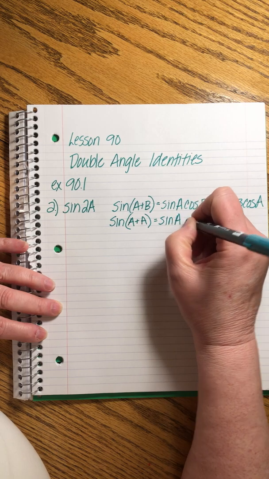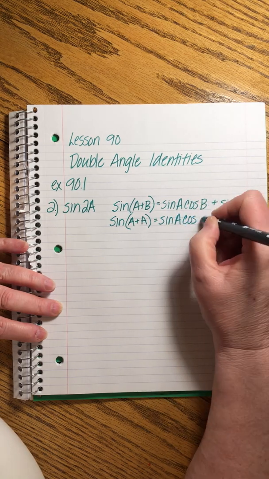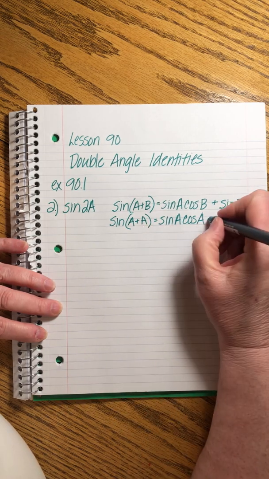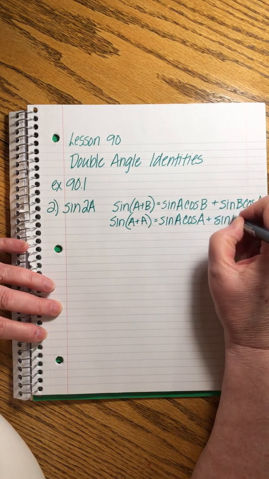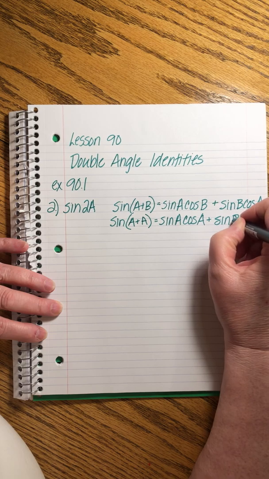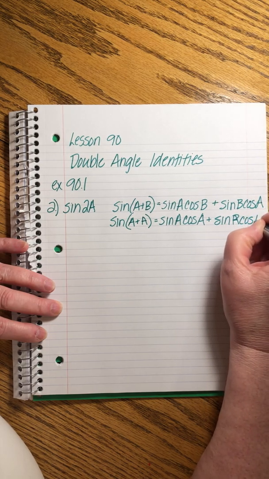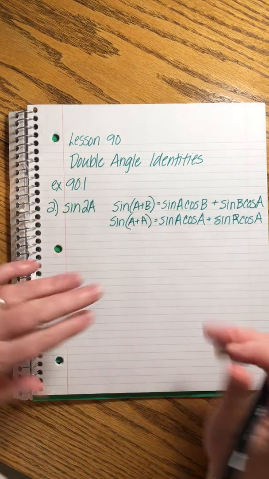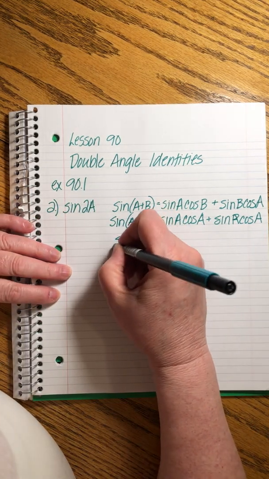It would be sine A cosine. Now this B turns into an A, because both of them are A's. And then the same thing happens over here. Sine A, cosine A. Both of these become A's. So one final step to simplify this.